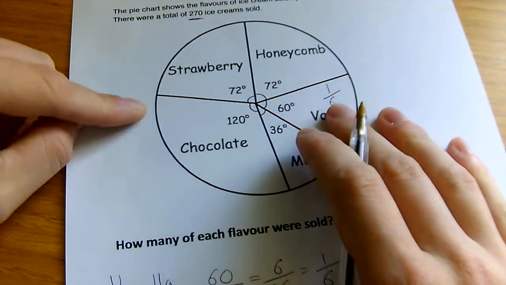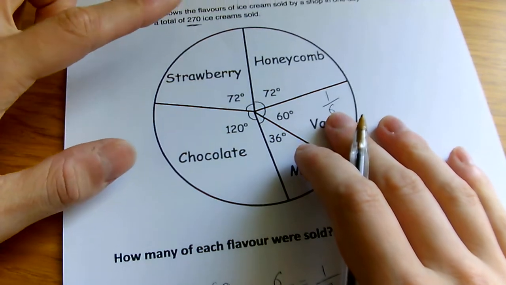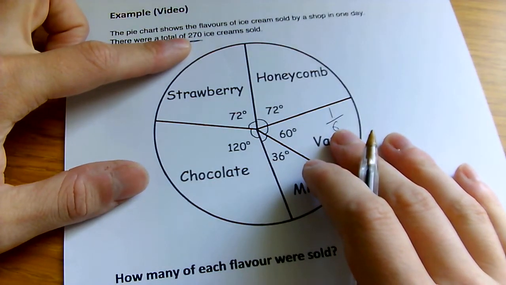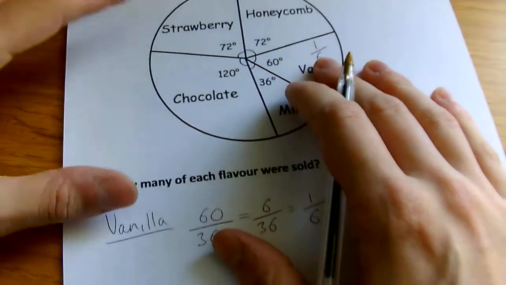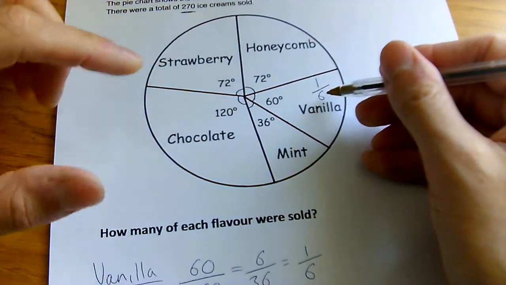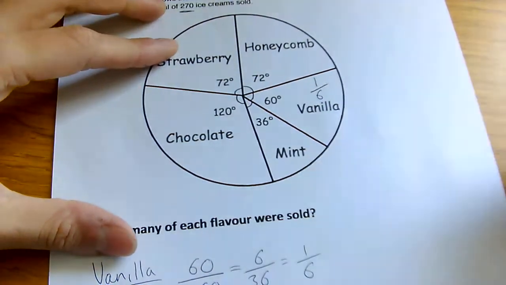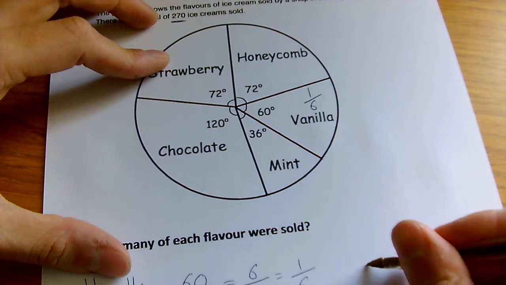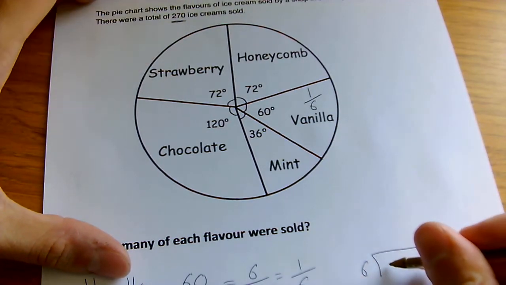We need to find, therefore, 1/6 of the total number of people, 270. That isn't quite so hard. To find 1/6, you divide by 6. So let's just do that here. Let's use the bus stop method, actually, for this one.